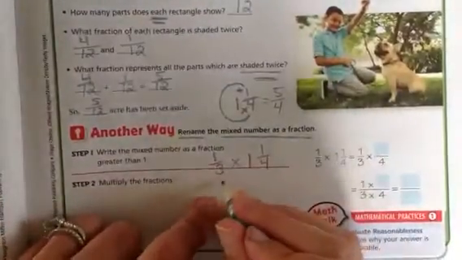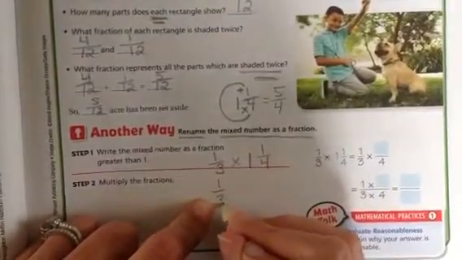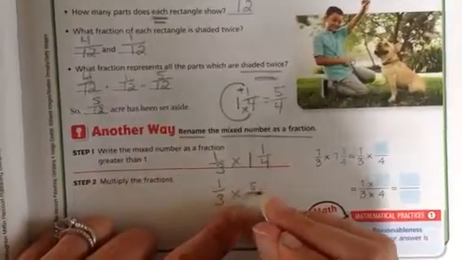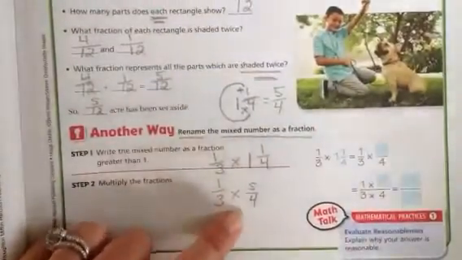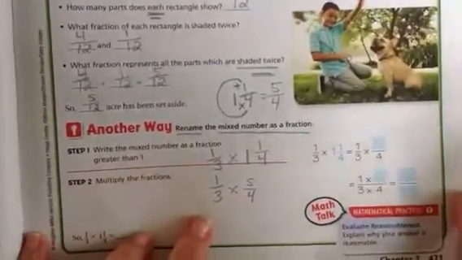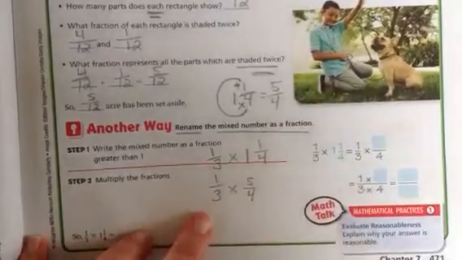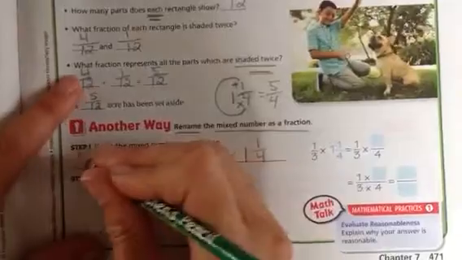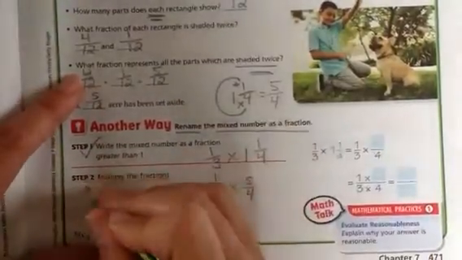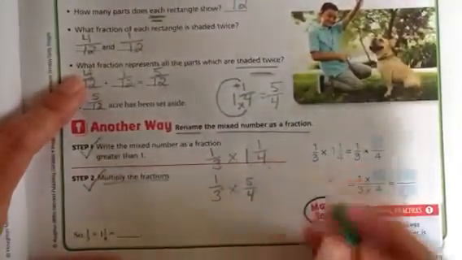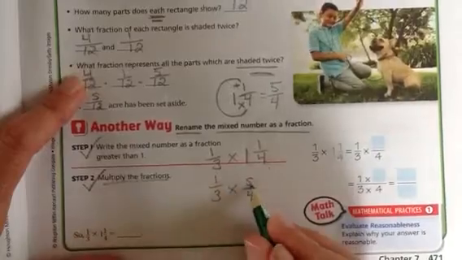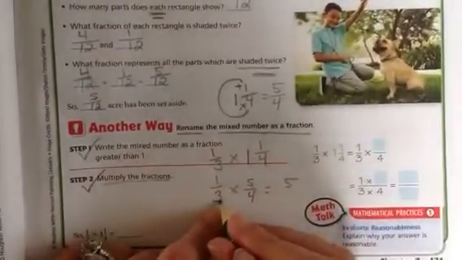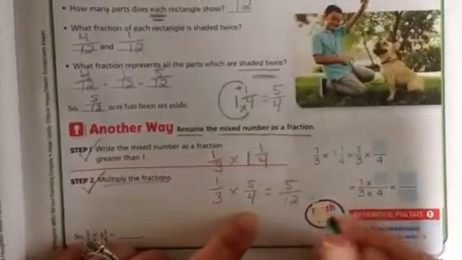So now we're ready to multiply the fractions. We're just changing 1 and 1/4 to 5/4 because we can't multiply a mixed number times a fraction. We need to multiply a fraction times a fraction. Okay, and then we're ready to multiply the fractions. So here's our first step, we just did. Step 2 is multiply the fractions. So 1 times 5 is 5. 3 times 4 is 12.